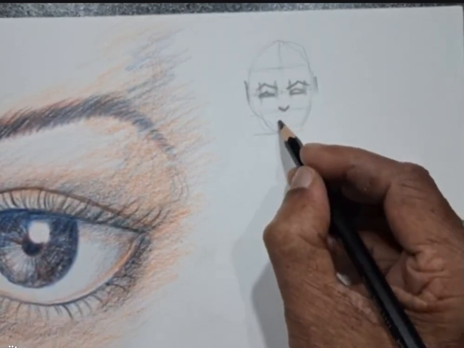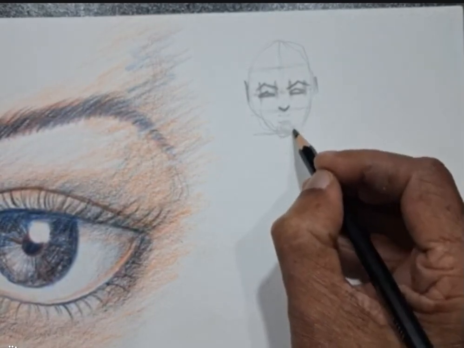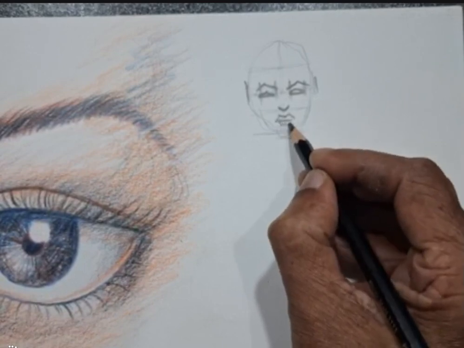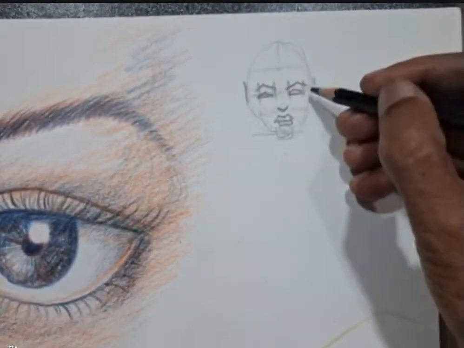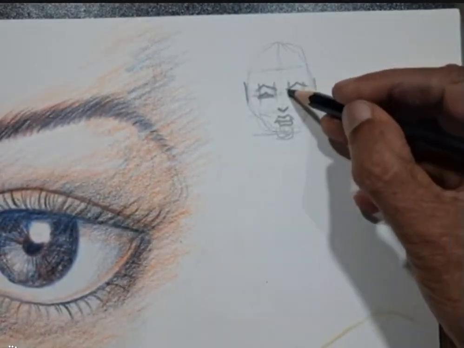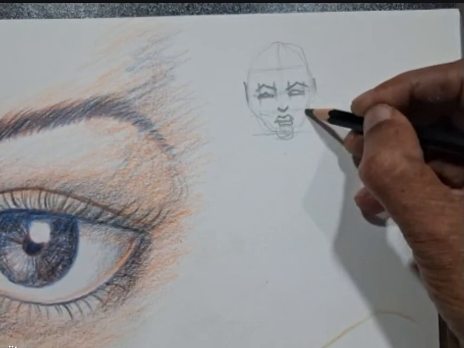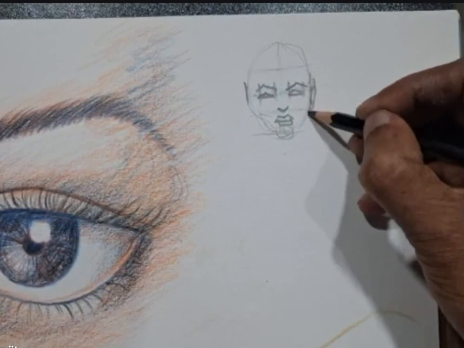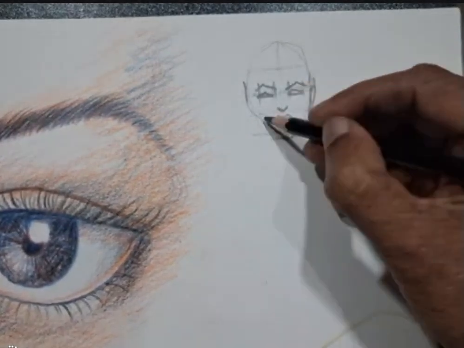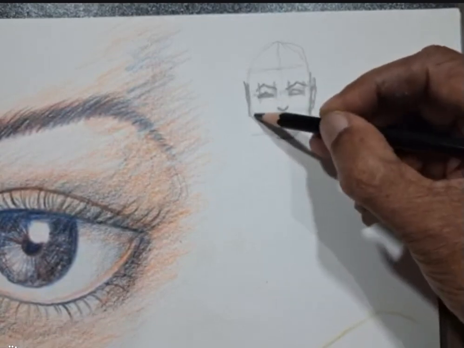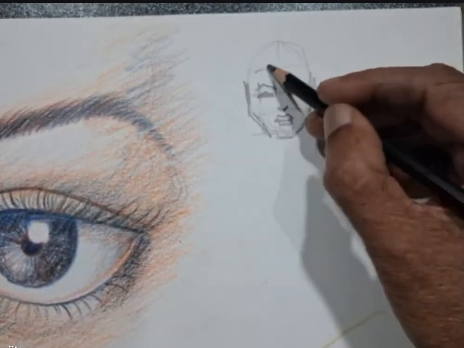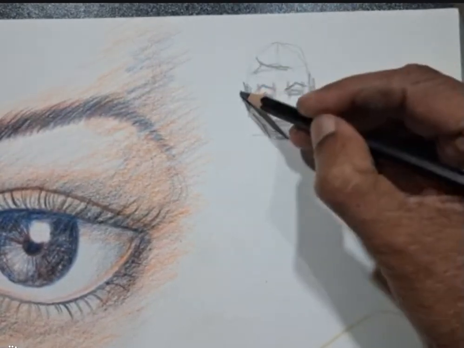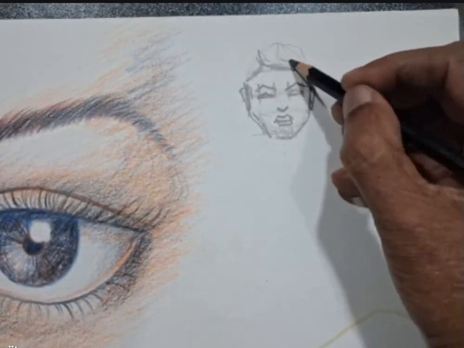We cut this into 3 parts. That is the chin. The chin comes out a little bit. That is where the mouth will be. The ear will be from that line to the bottom of the nose. That will be the hairline. It depends upon what kind of hair the person has.